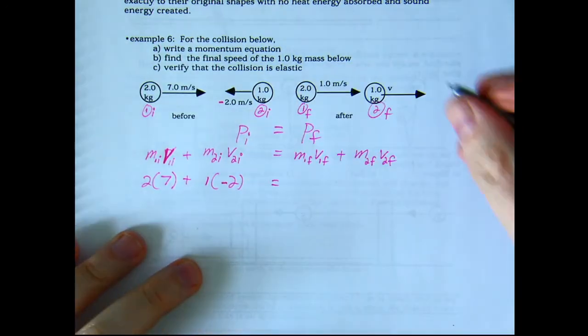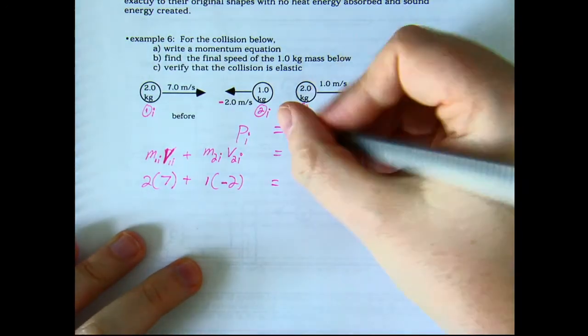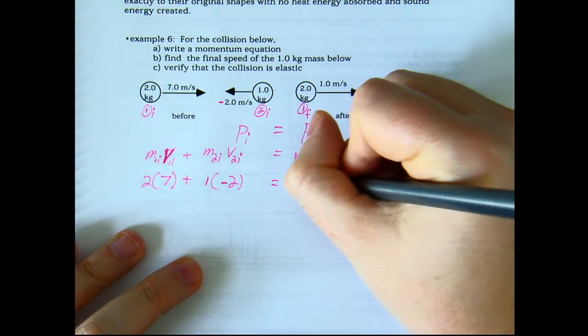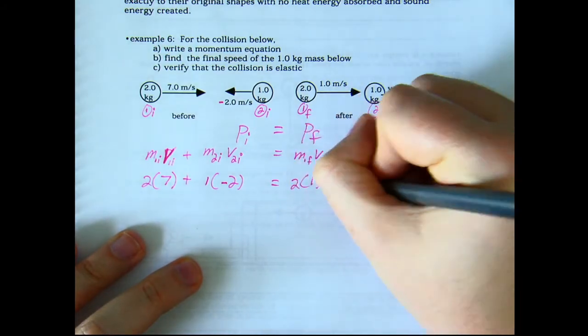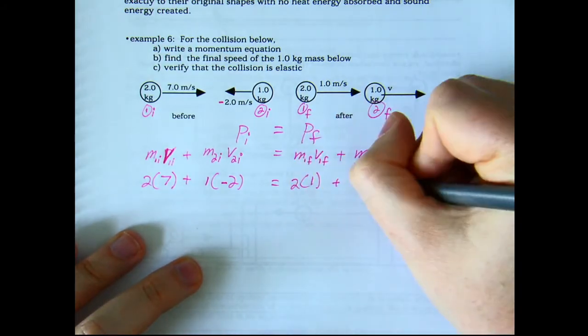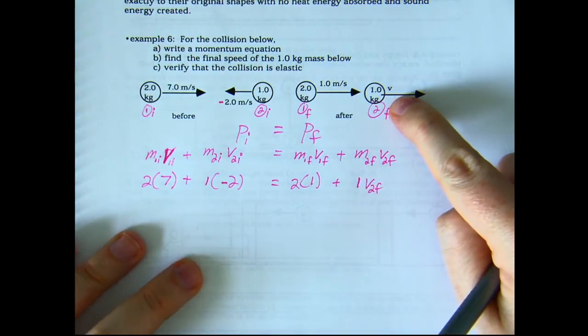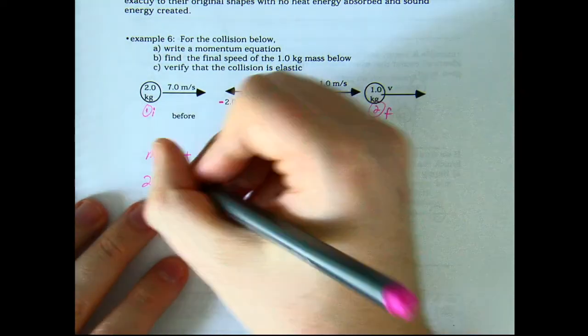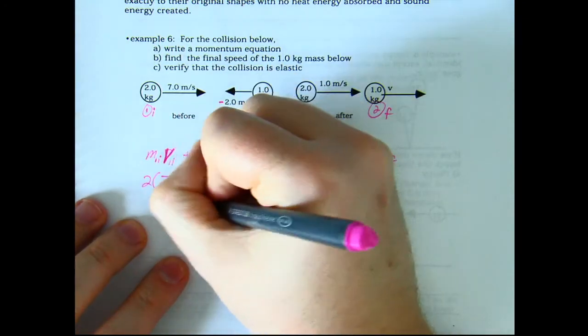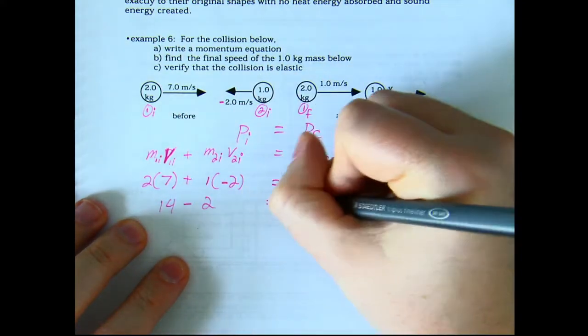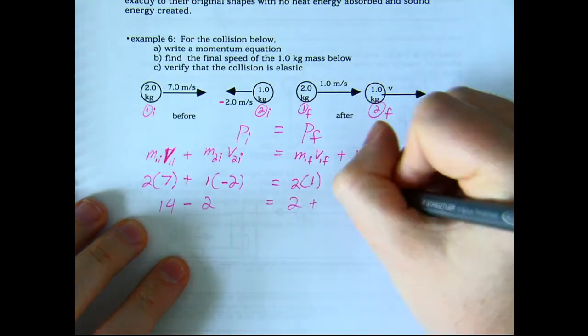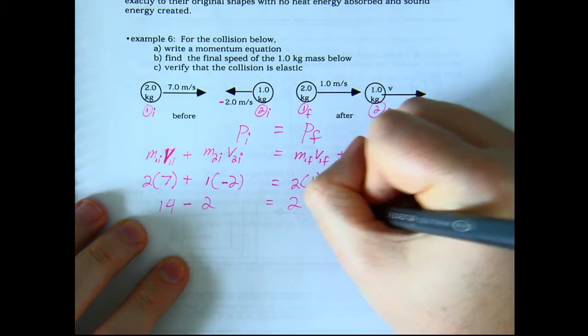So this is going to equal, he's moving to the right, so he is 2 times final velocity of 1, plus 1 times V2 final. We don't know what this is, so let's figure it out. 2 times 7 is 14, minus 2 equals 2, plus 1 times V2 final, which is just going to be V2 final.